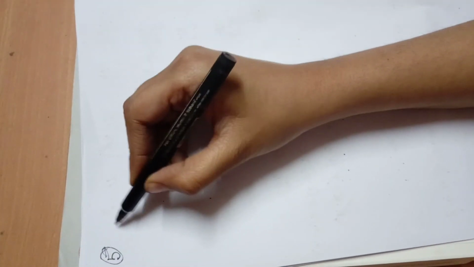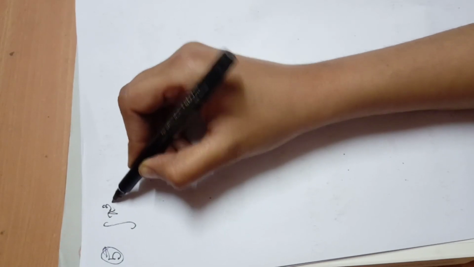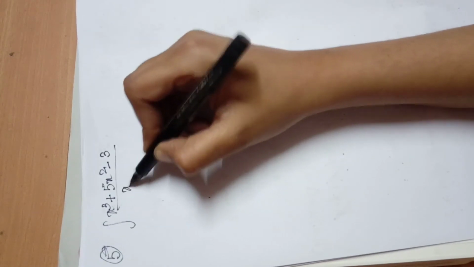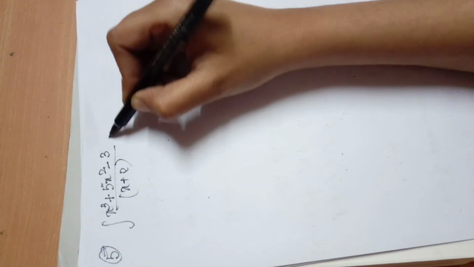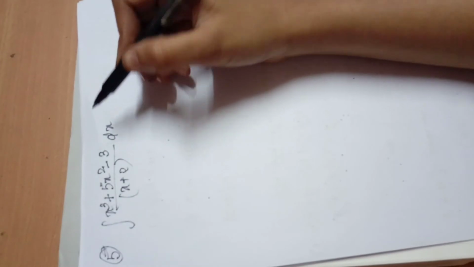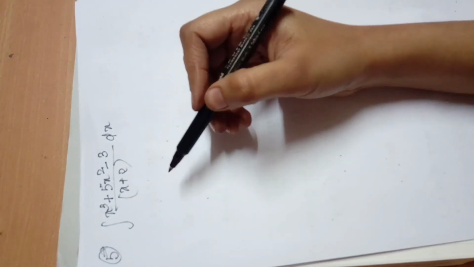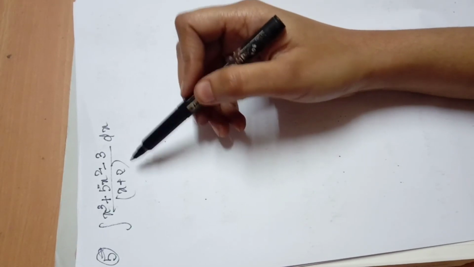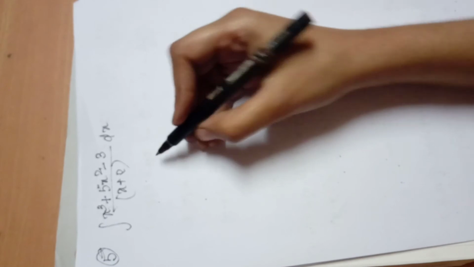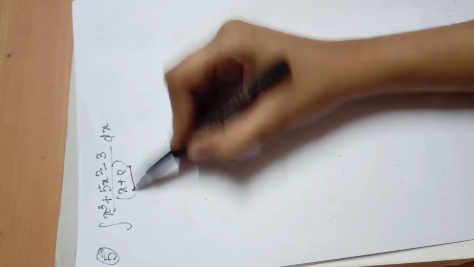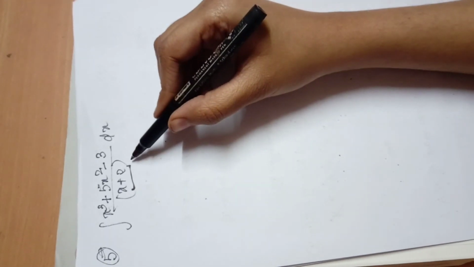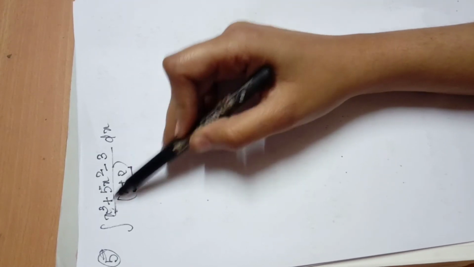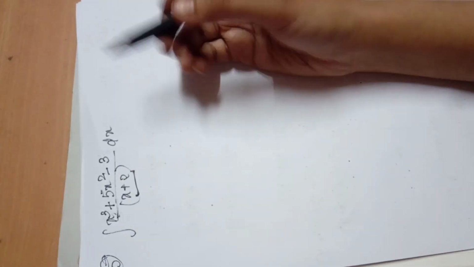Here, the question is the integral of x cubed plus 5x squared minus 3 by x plus 2 dx. Okay, so we can see this is a cubic equation, right? So here the trick is, somehow I have to get rid of this x plus 2, otherwise it's difficult to solve this integral. Now x plus 2 tells me that minus 2 is a factor of this equation. So if I can get a minus 2 factor in the numerator, I can cancel it out.